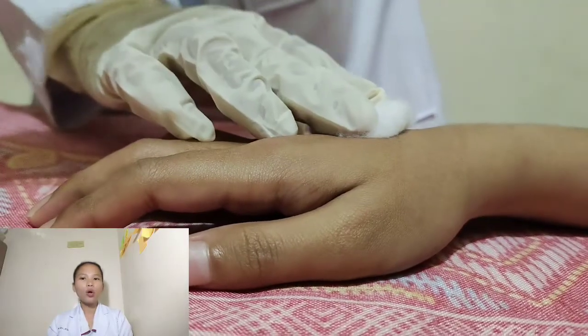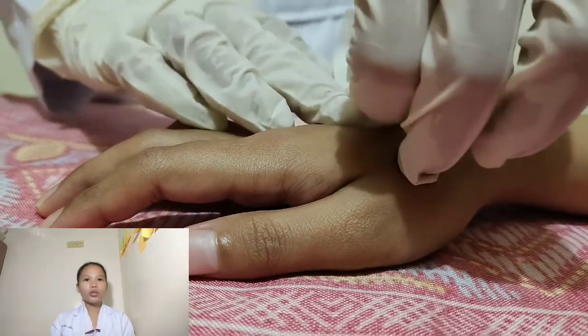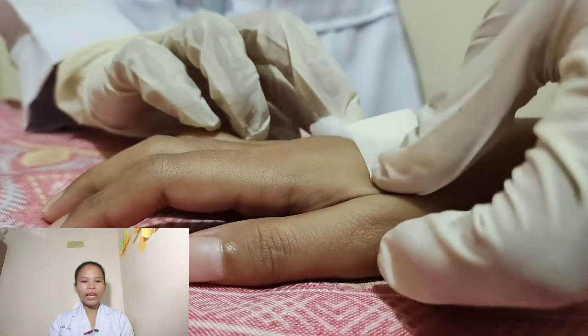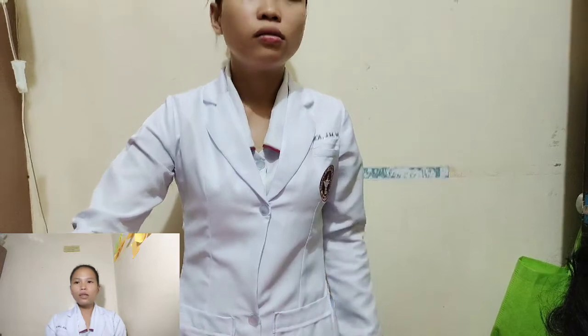Apply the dry cotton ball or band-aid to cover the IV site. The dressing continues the pressure and covers the open area in the skin, preventing infection. Discard used supplies appropriately, remove gloves, and wash hands.